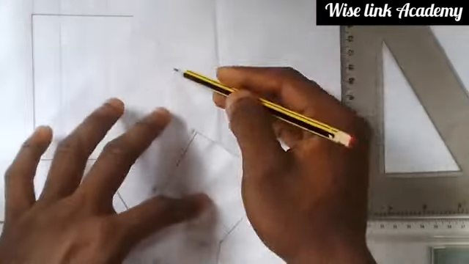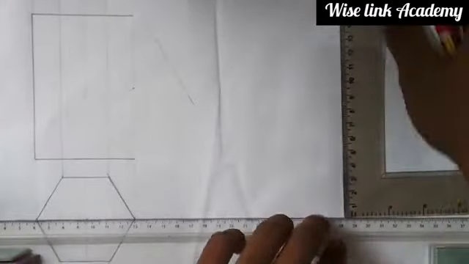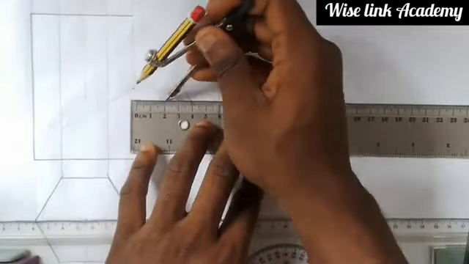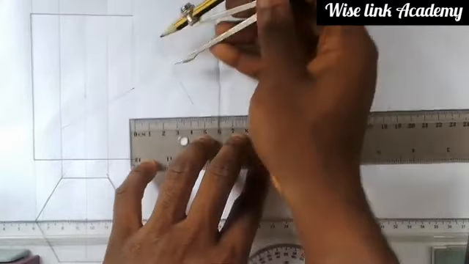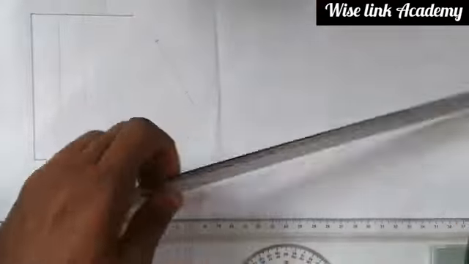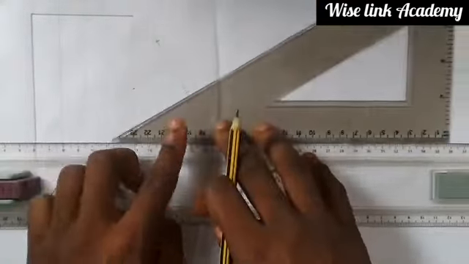So let me establish that 40. I'll measure out 40 from this point to this point with a meter rule. So 40, right? I'll measure out 20 from this point here, 20 here. So that makes 40. So simply take my set square and my t-square this way.